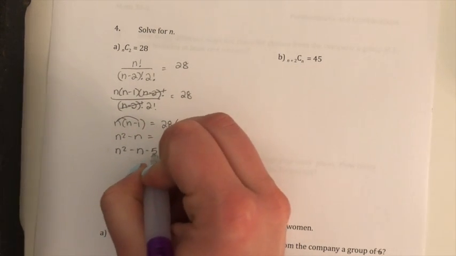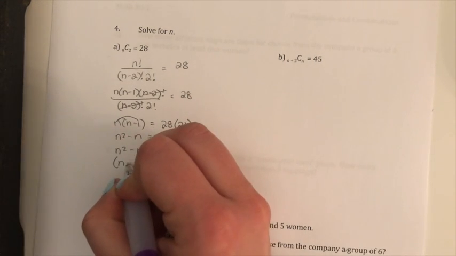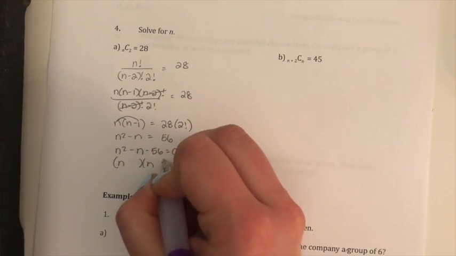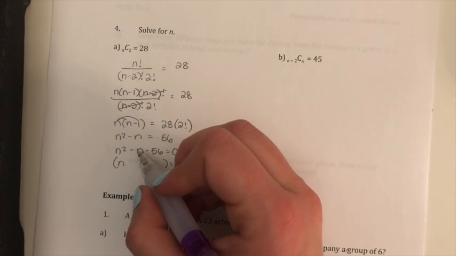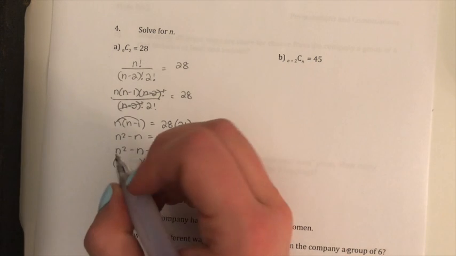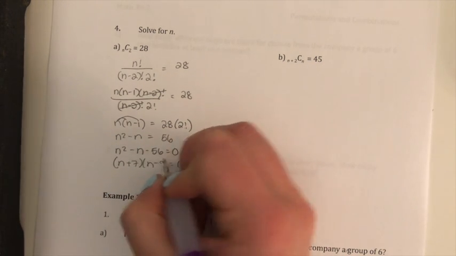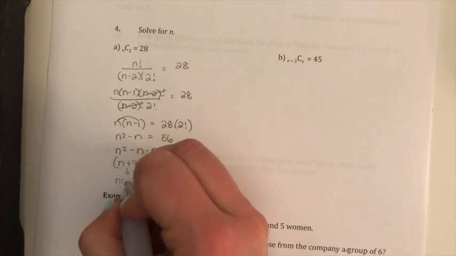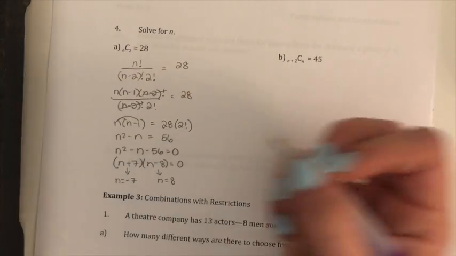Move that over, so we have it all equal to 0. Then we factor. So I need 2 numbers that multiply to 56 and add to negative 1. So we can use positive 7 and negative 8. So n is equal to negative 7 and n is equal to positive 8.